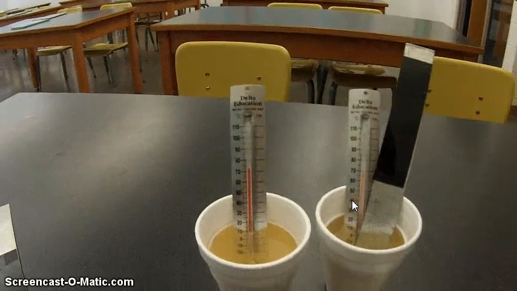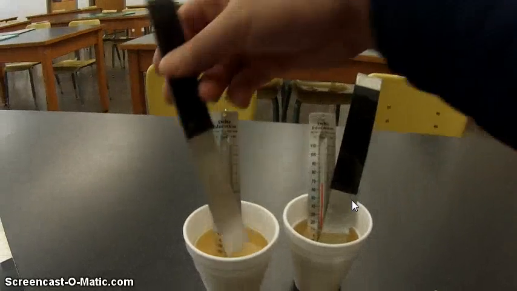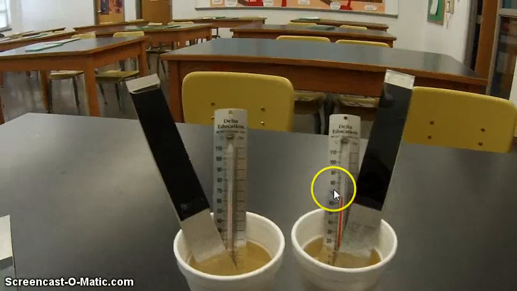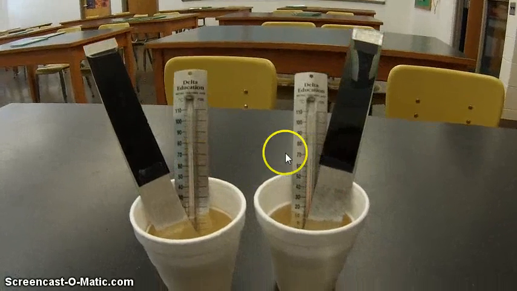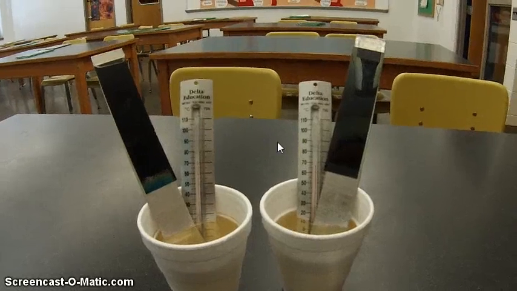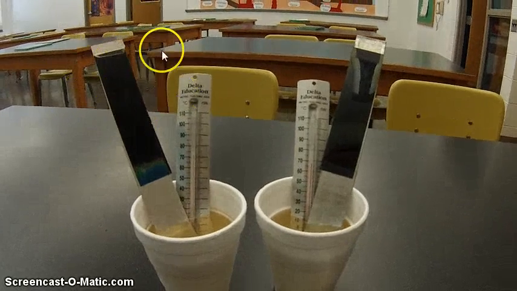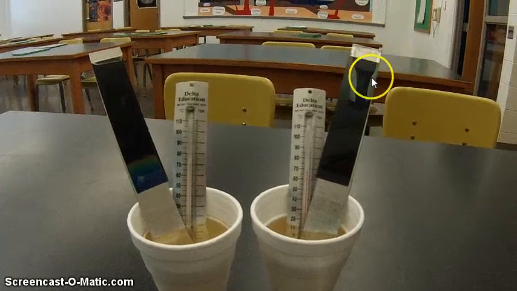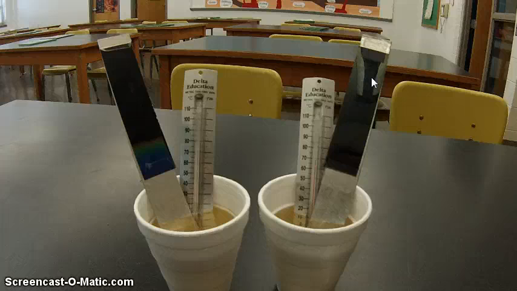You see I dyed the water a little bit there to make it easier to see where the level of the water is. As they sit in the water, we notice that the 2 cups of water are very, very close to 70 degrees Celsius, one slightly above and one slightly below. We start to notice the aluminum here on the left is heating up faster, and the steel on the right is not heating up quite as fast.